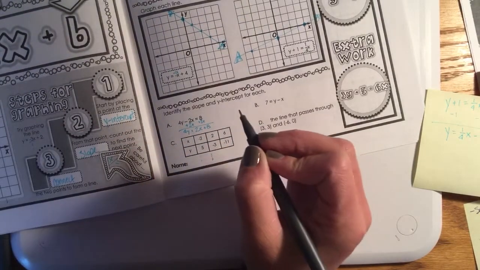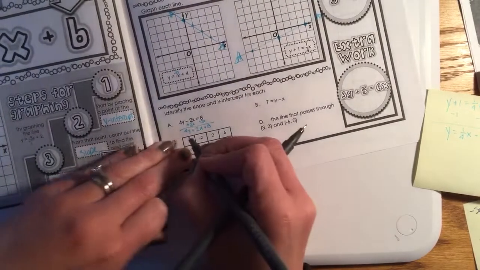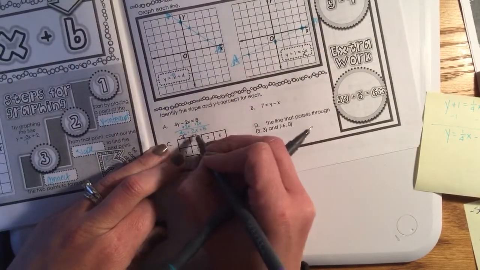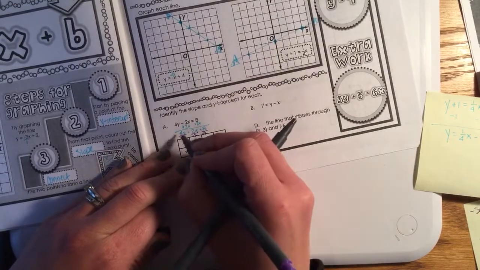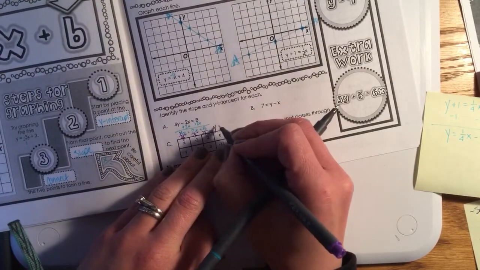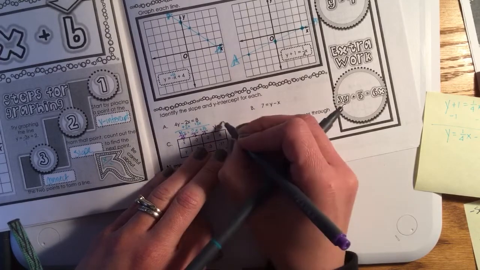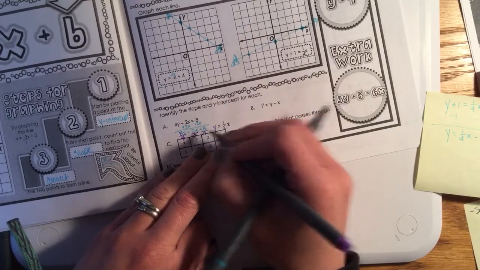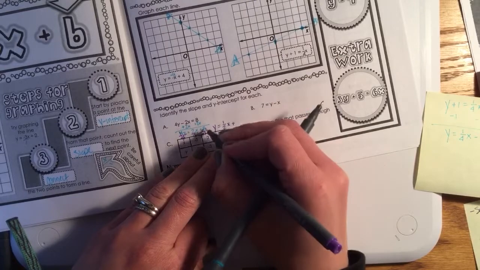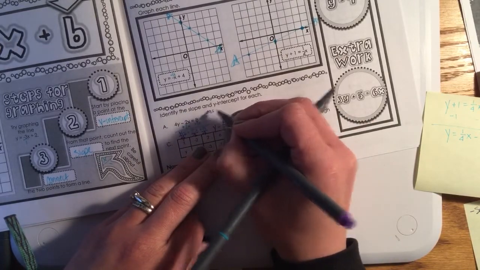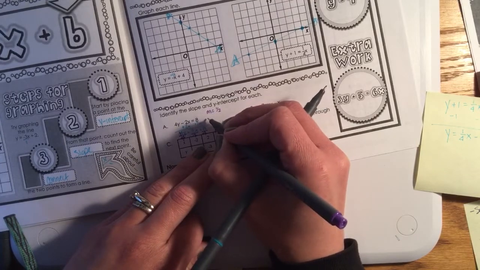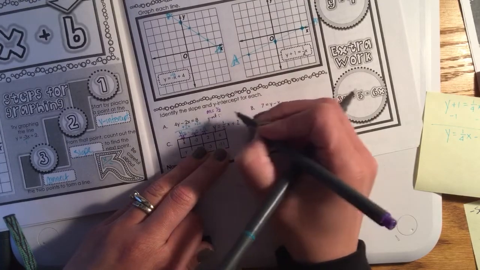Let's grab a different color here. Divide by 4. So then I have y = 2/4 reduced to 1/2 x, and then plus 8 divided by 4 is 2. So your slope, which is m, is 1/2, and your y-intercept is 2.